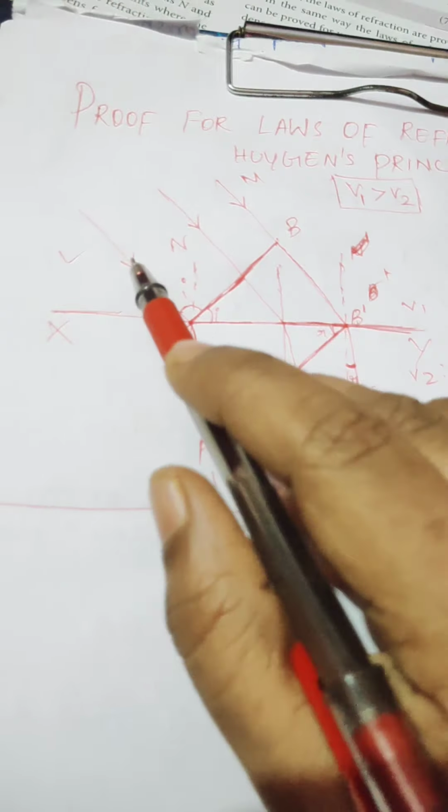Why 90? Because the normal makes a right angle with the surface. To find this angle, we take 90 minus the other angle. Like that we will check. So this is what we are going to do here.